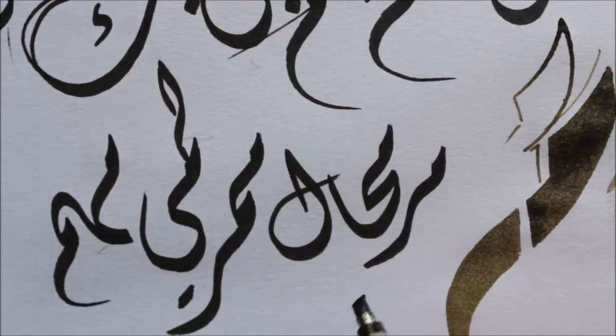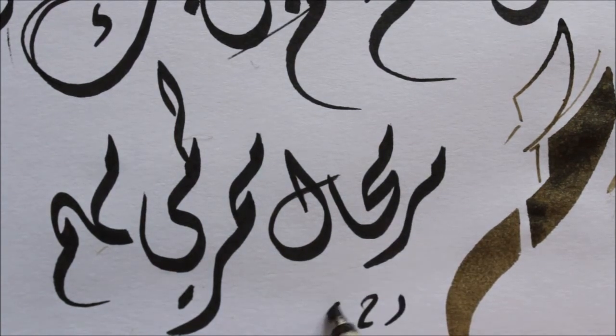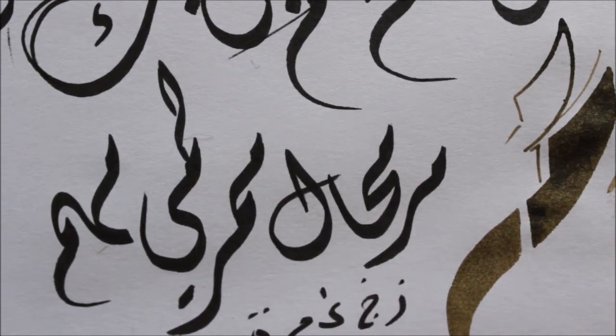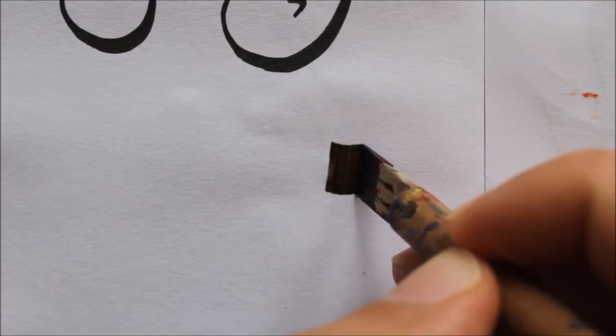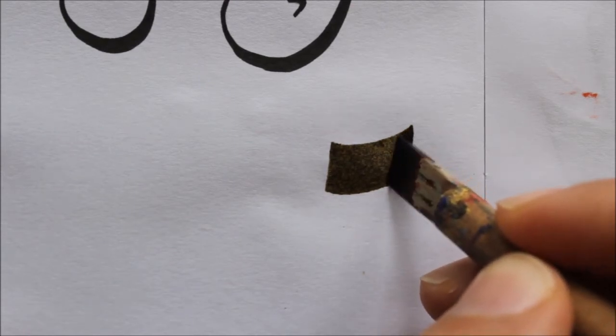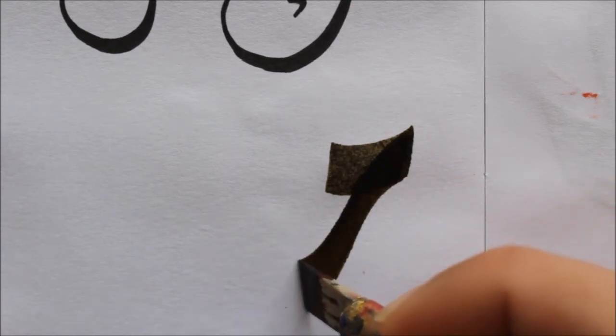Now they are the same letters we've already talked about. Ha, ra, ya, mim, ta marbuta or ha, including kha, zayn, jim, ya, alif maqsura and ha. The other shape is different. That other shape we use with the rest of the letters. For the other shape, we make it more horizontal, like this. Then we come back with the other direction.